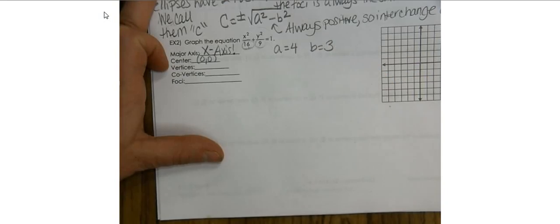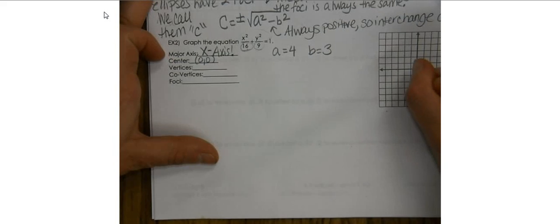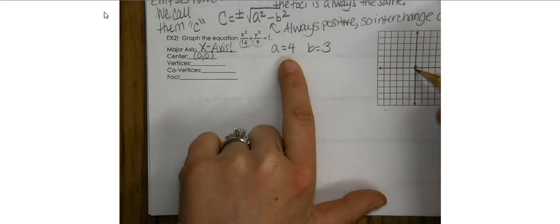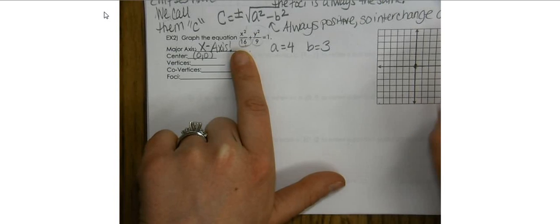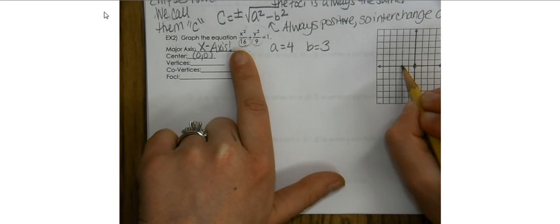So my center, fortunately, we're working with x squared, y squared. So my center, once again, is going to be located at 0, 0. We do not see an h, k, so we're not going to worry about that yet. So I'm going to make this 0, 0. And starting at 0, 0, I'm going to count. Since 4 is located with x, I'm going to count 4 units to the left and right. 1, 2, 3, 4. 1, 2, 3, 4.